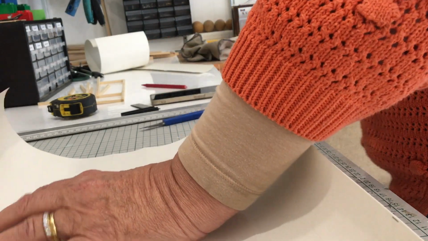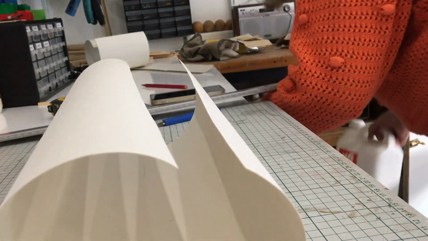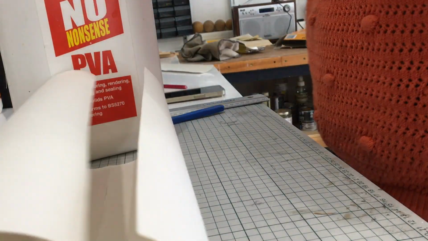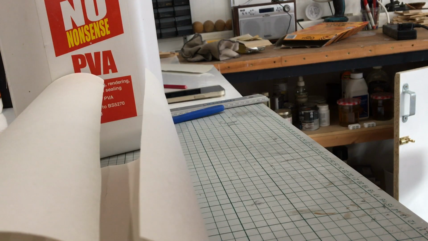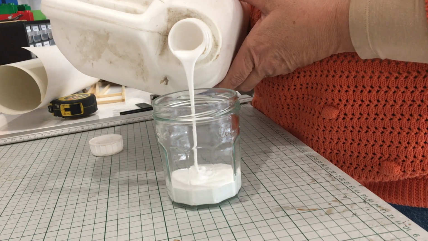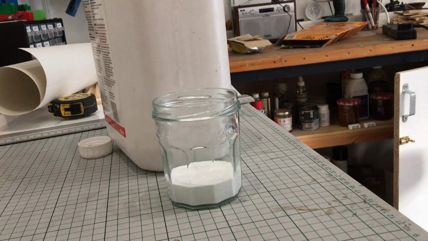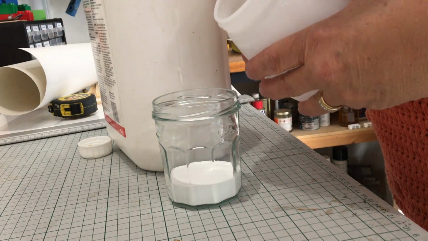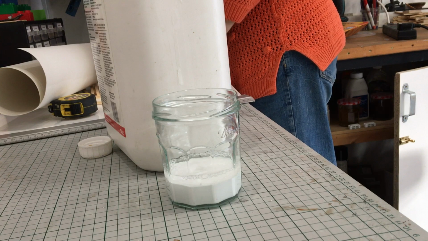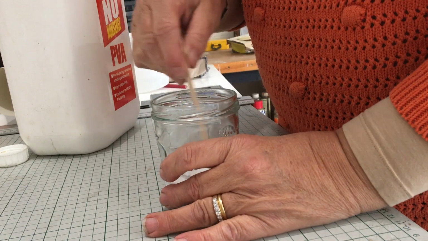I'm going to get the glue out. Let me just find the glue. Oh yeah. Got a big tub of no nonsense PVA. I could use the wood glue because I think they're pretty similar in composition. But I'm just going to add some water to this. Alright, just add a bit of water in. Find a lolly stick, and I can mix that up hopefully. And that might be enough.